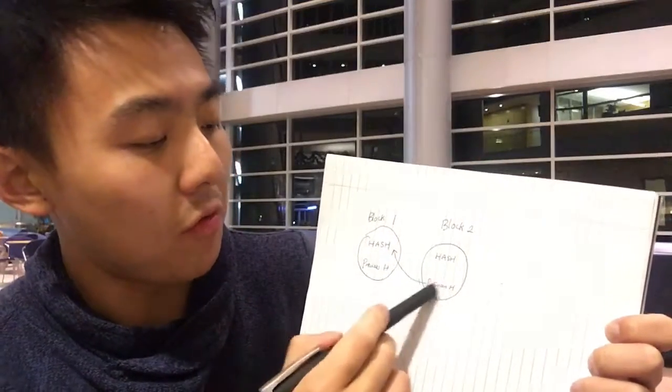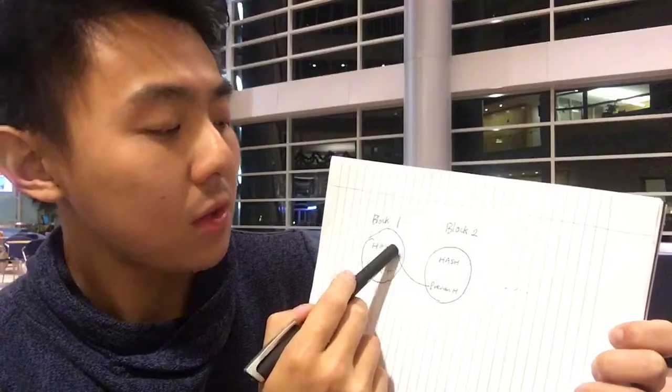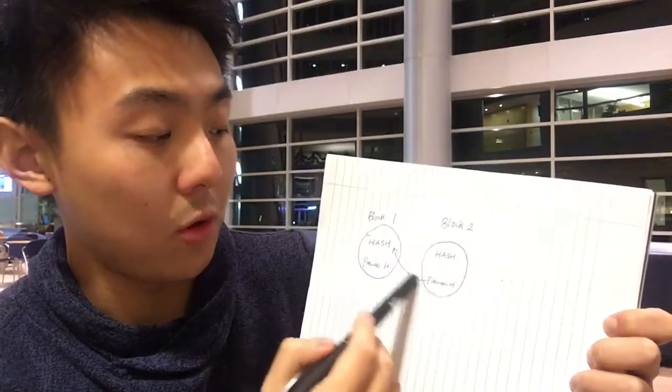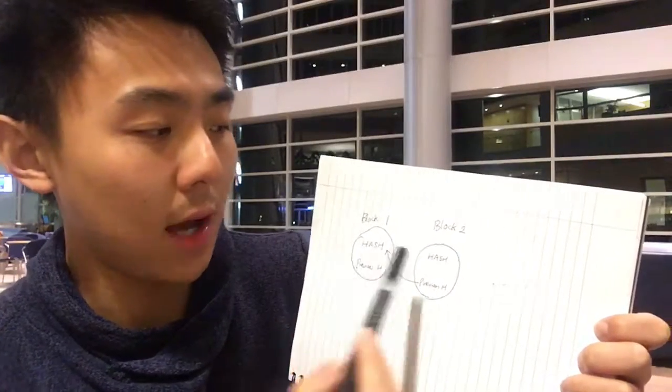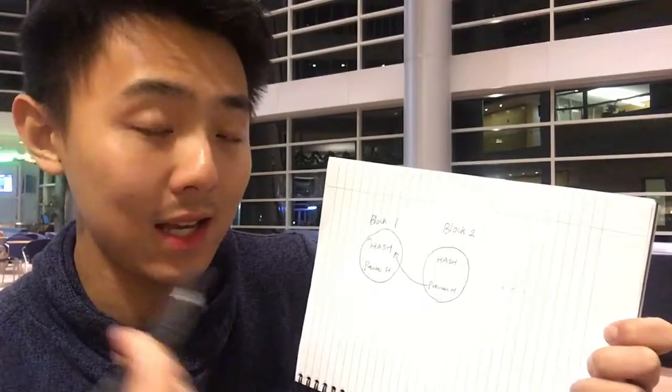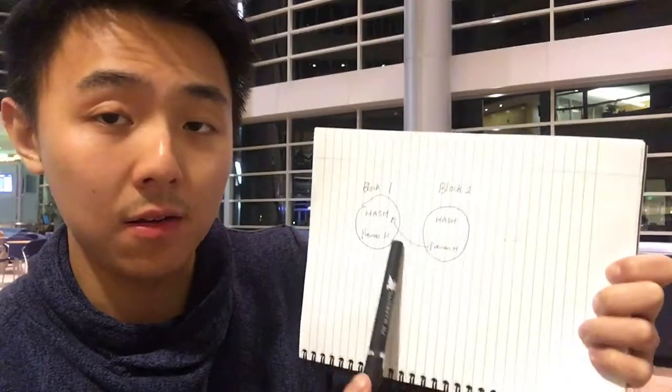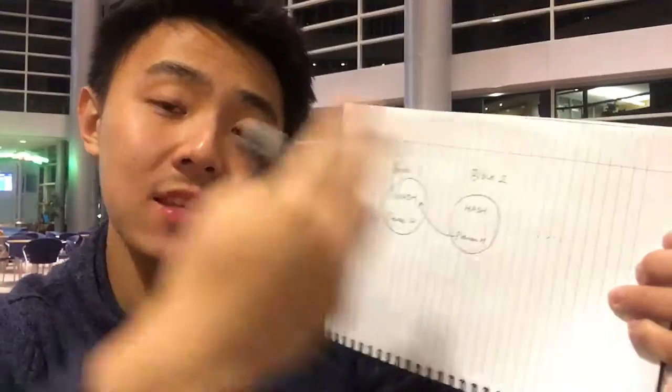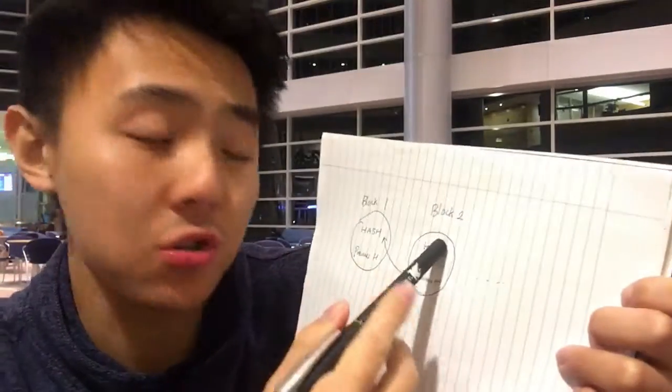And those two blocks are linked by referring to block 1. So block 2 and block 1 are linked by the referring function. And let's say somebody is going to change block 2.